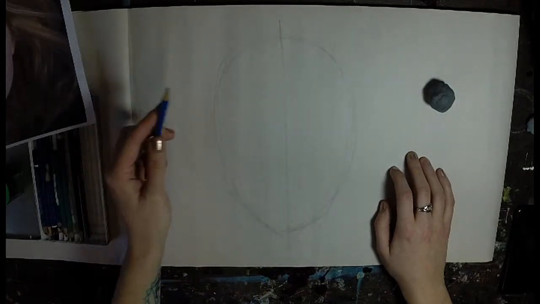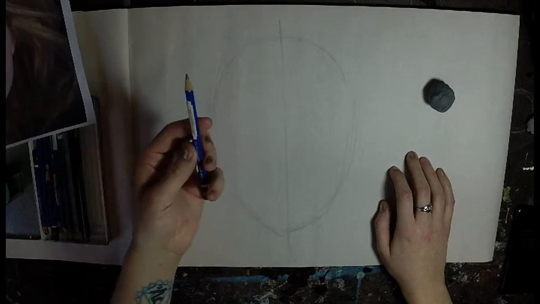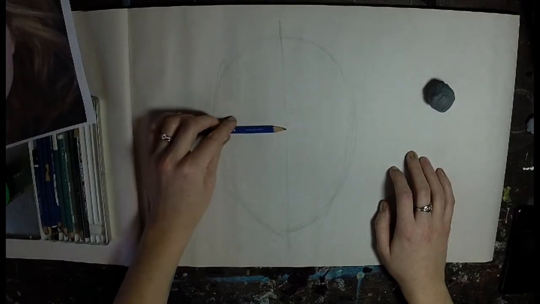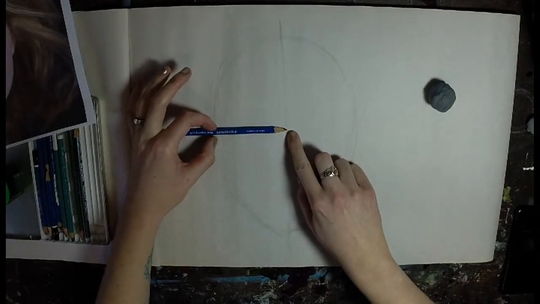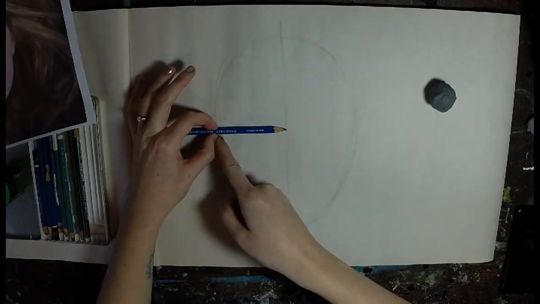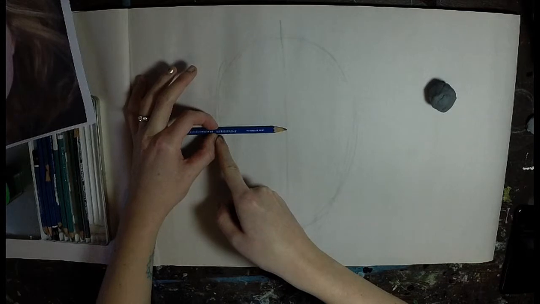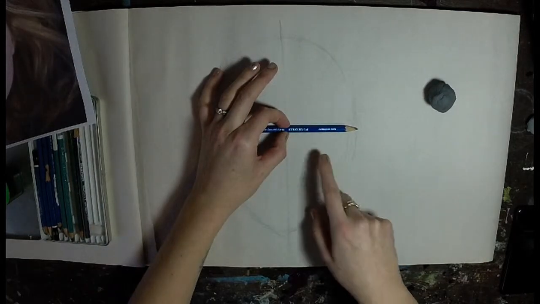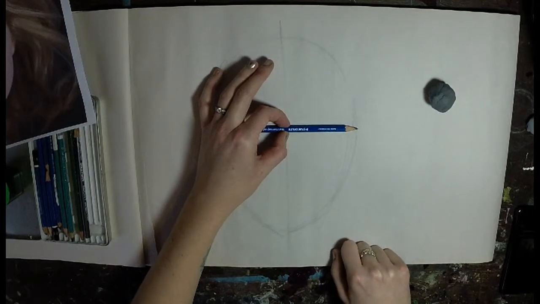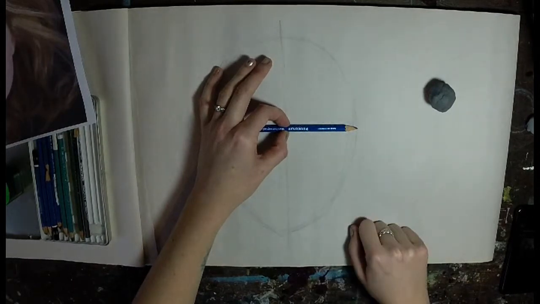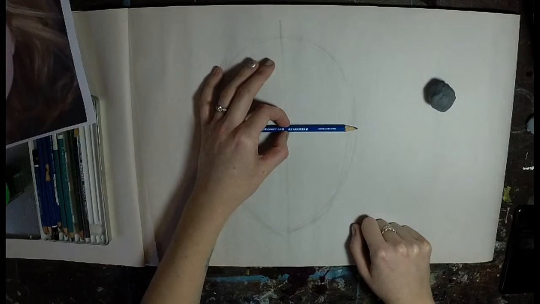Try and make sure it's even on both sides. If you want to check, a good tool is your pencil. So I'm going to hold my pencil right up against this line and then grasp it at the end of the head, and then we'll move over and check. And as you can see, it lines right up, so we know we're good. If you aren't comfortable with this pencil method, you can use a ruler instead.